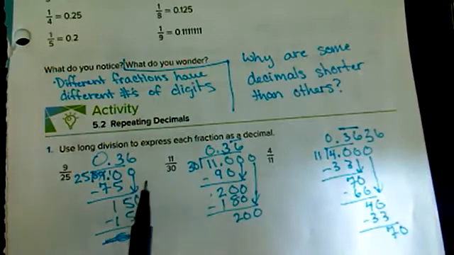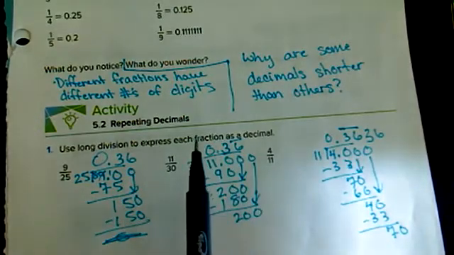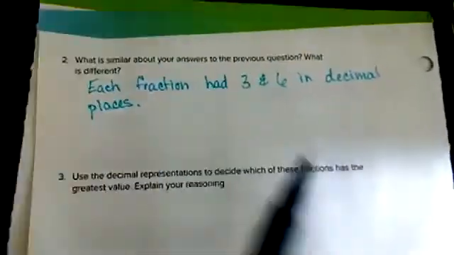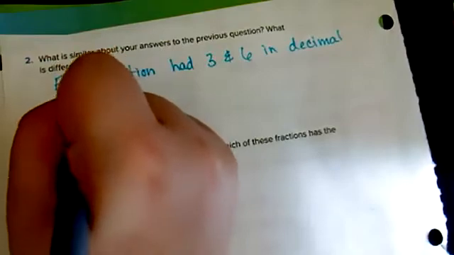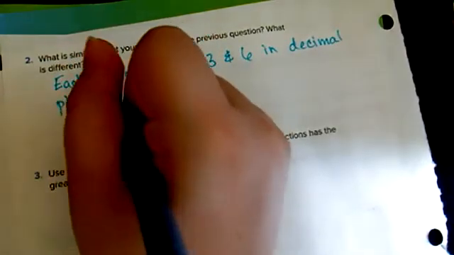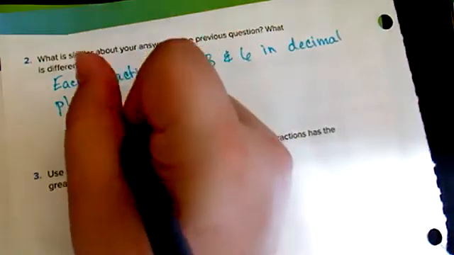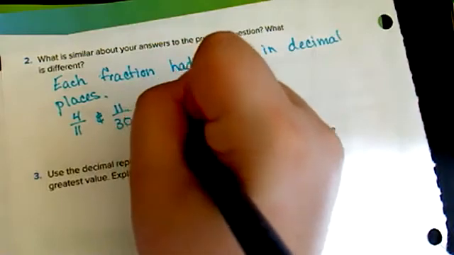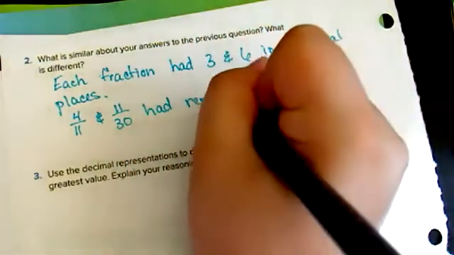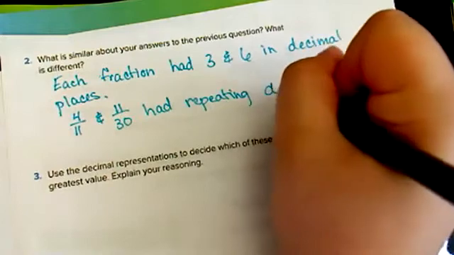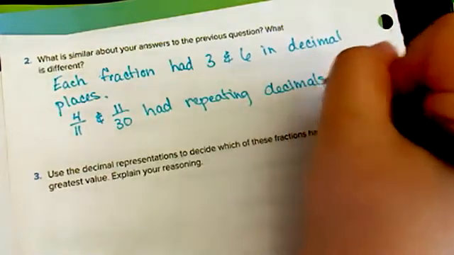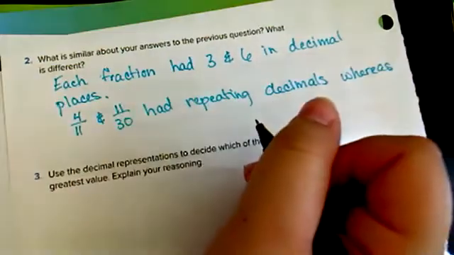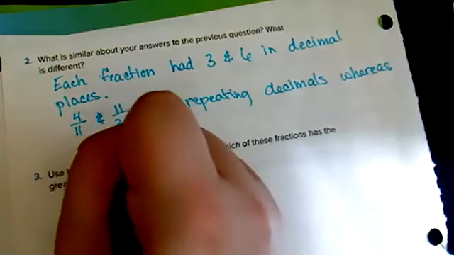So 9/25's decimal representation is different than 11/30 and 4/11. 4/11 and 11/30 had repeating decimals, whereas 9/25 did not.